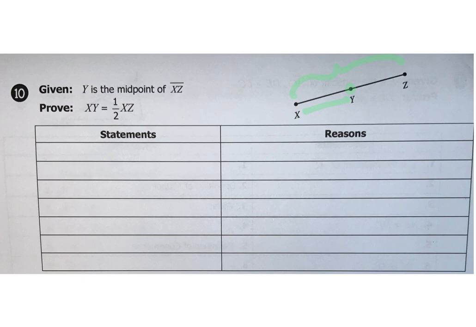So we are definitely going to use what definition? What definition you think we're going to use? Yeah, midpoint. Anytime they give you this, you are going to define it for me and tell me what it tells you about that picture, okay? We are likely going to have to do segment addition because we're probably going to have to divide somewhere to get that 1/2, okay? So we're going to use midpoint.